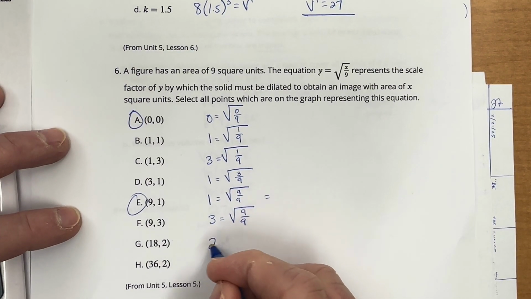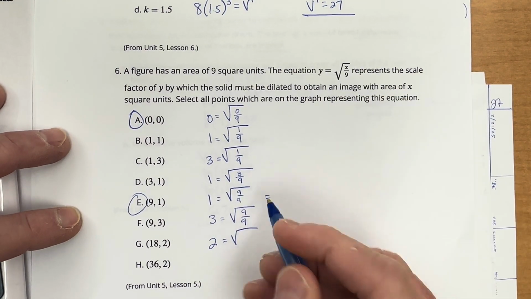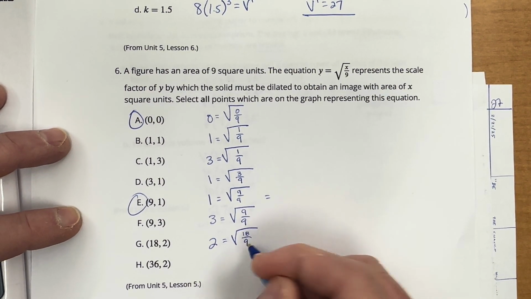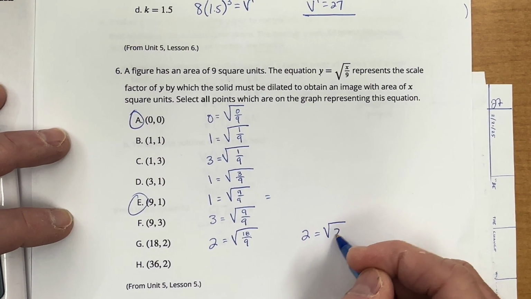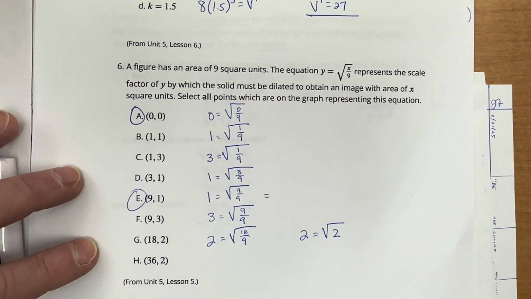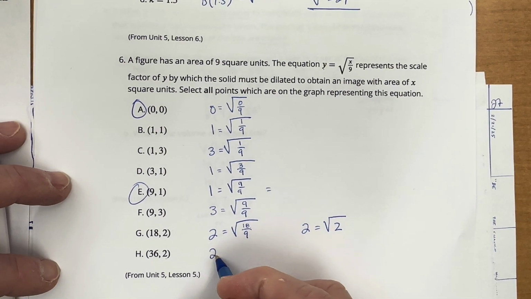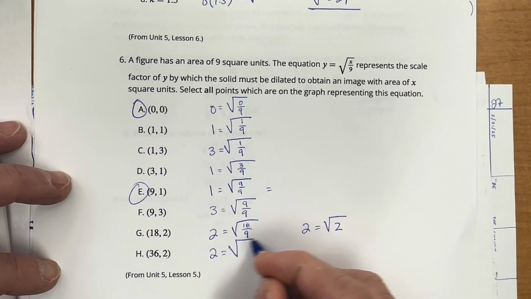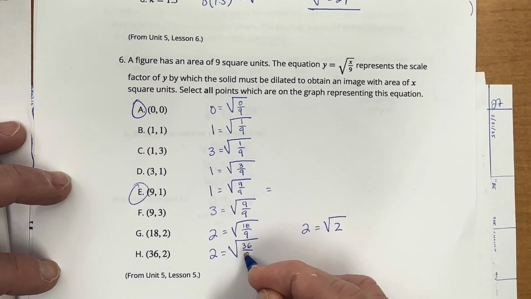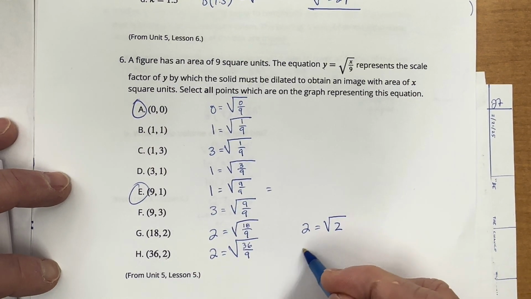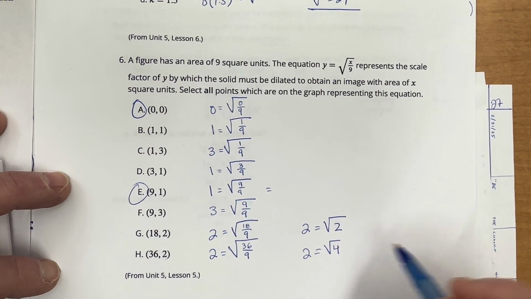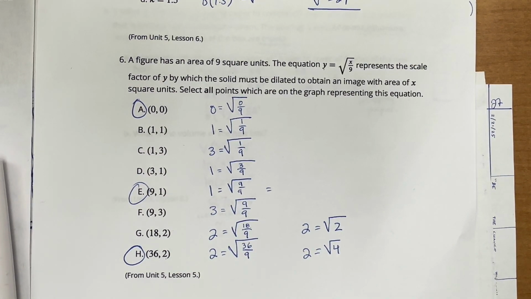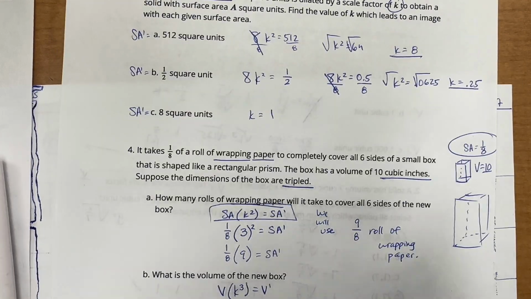All right, does 2 equal the square root of 18 over 9? Now, you know 18 divided by 9 is 2. So does 2 equal the square root of 2? No, it doesn't. All right, let's see. Does 2 equal the square root of 36 over 9? This one might end up working out. So does 2 equal the square root of 4? Yes, it does. So circle H. So you got A, E, H. All right, I think there's 2 more.